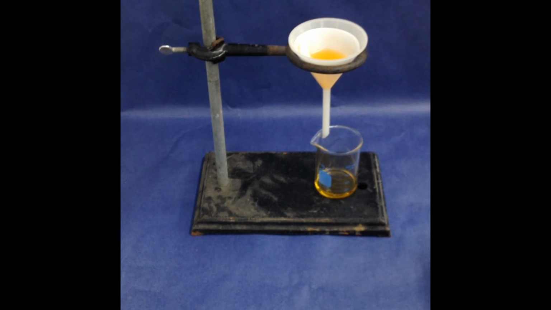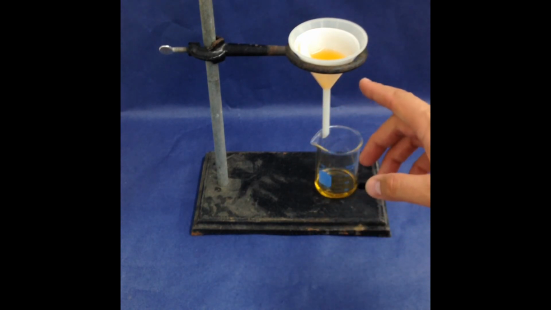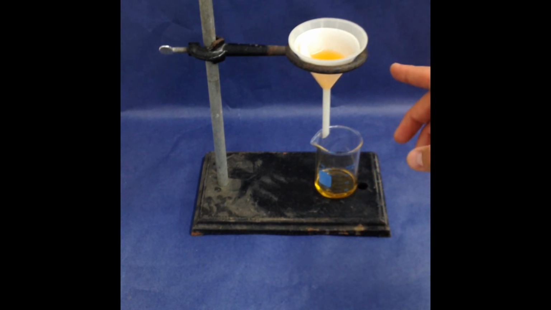This prevents splashing, and let's say that you had maybe an acid or a very strong basic solution here. This will reduce the chances of splattering so that it doesn't get on some other person. Okay, so those are the uses for the funnel.